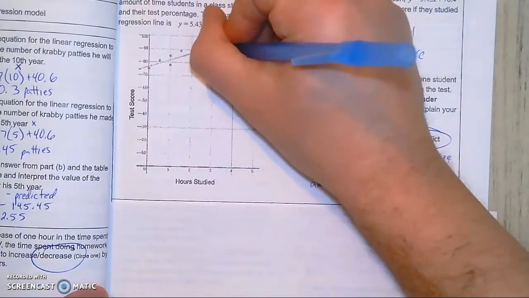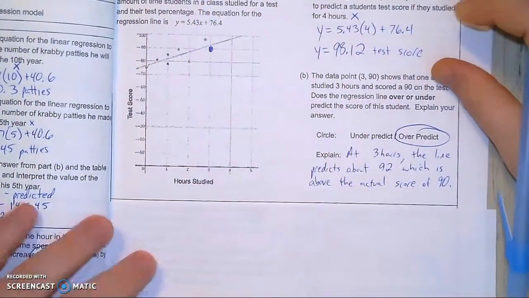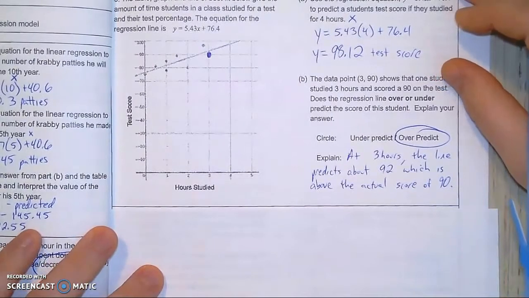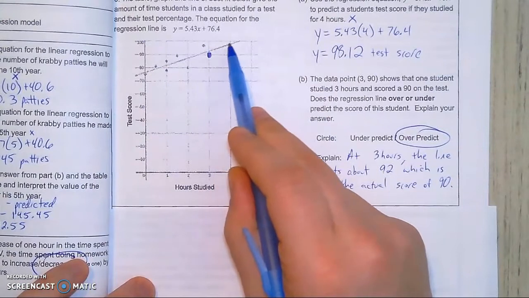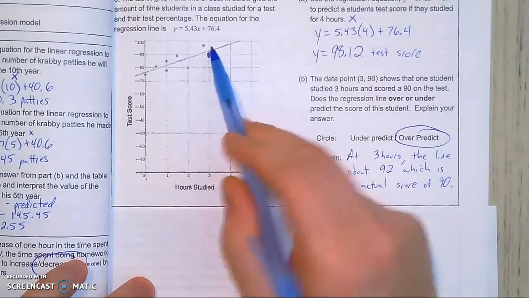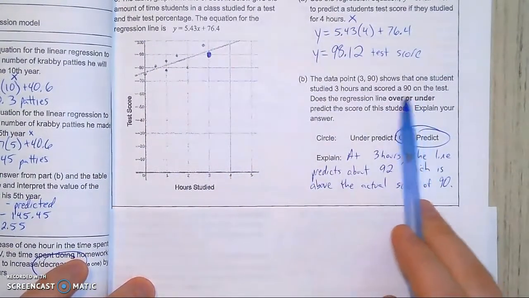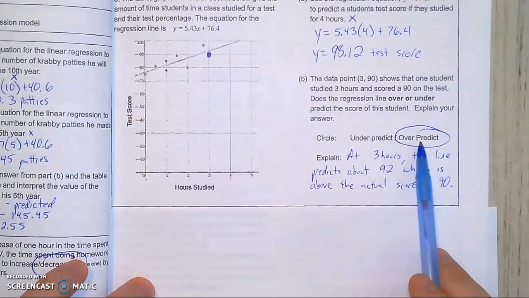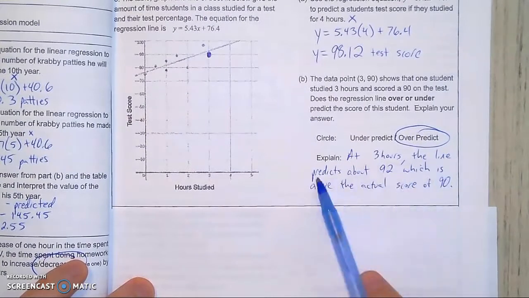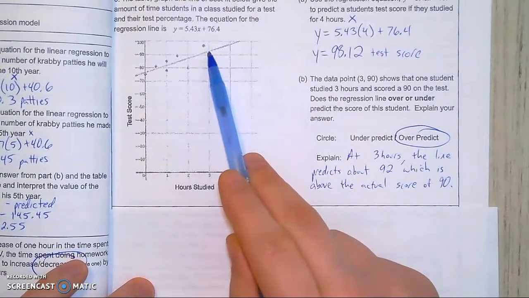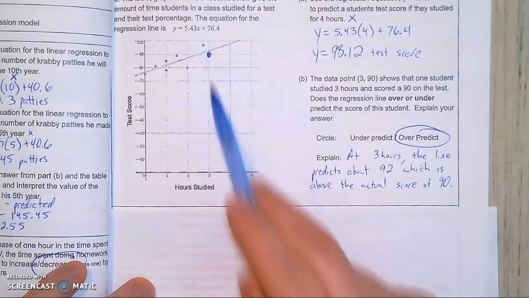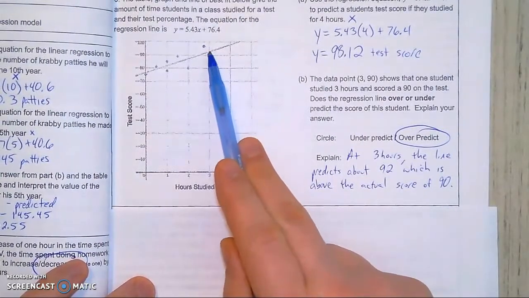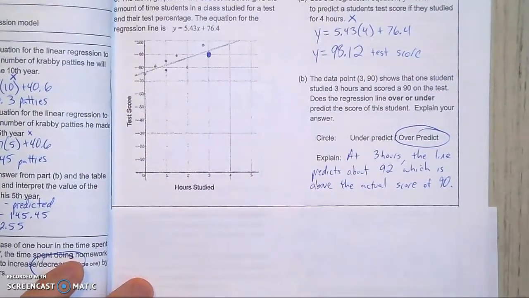(3, 90), that's that point right there. That's an actual point on the scatter plot. That was a real value in our table. We can see the line didn't go through that point. The prediction line went above it. So when they ask us how those compare, we're going to say our line was over-predicting what actually happened. At 3 hours, the line predicted maybe about 92, which was above the actual score of 90. And that's the actual point at 90 versus the line that predicted something a little higher.